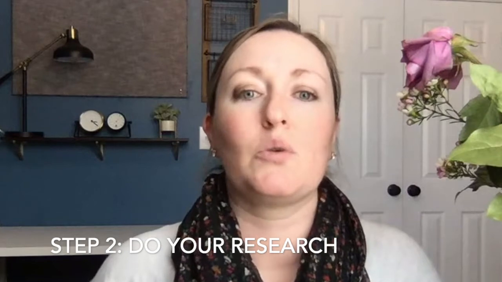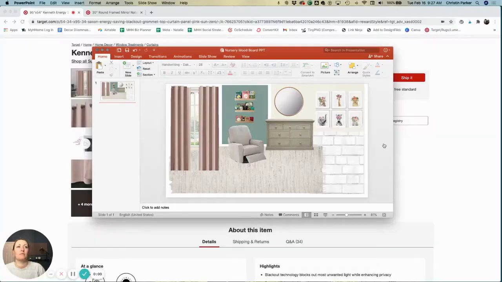Now, step 2 is to do your research to find the items that you think you want for the room makeover. So the next thing you want to do is go online and start researching. What do you like? What don't you like? What kind of things are going to catch your eye and that you think you want to incorporate in here? And then when you put all of this in your mood board, you'll be able to see, do they go together? Do they not? And then you'll continue doing the research that way. For steps 3 through 5, I'm going to show you those on PowerPoint.